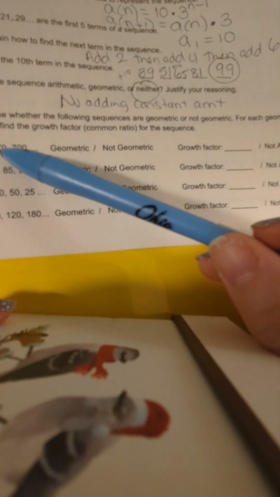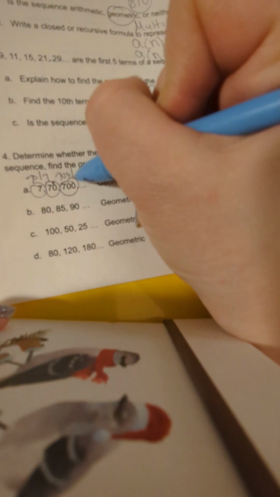Okay. Determine whether the following sequences are geometric or not. And if they are, we have to find the growth factor. So this looks like I'm multiplying by 10 every time. But if you forgot how to find a growth factor, you take the second term and divide by the previous term. So 70 divided by 7 is 10. You could also take 700 and divide by 70, and that would also be 10. So geometric, I have a growth factor of 10 each time.